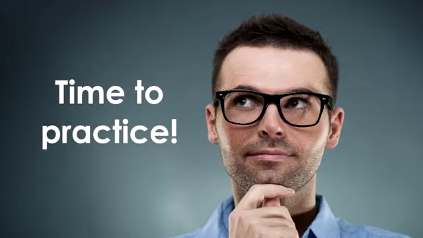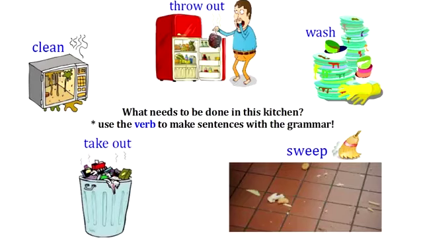So now it's time to practice. So get ready to make some good sentences with the grammar we just learned. Alright, so what needs to be done in this kitchen? Okay, all of these things are in the kitchen, and what needs to be done? Now, use the verb in blue to make sentences with the grammar. So you can pause the video and think about how am I going to say these using need and the passive voice or need and the gerund.